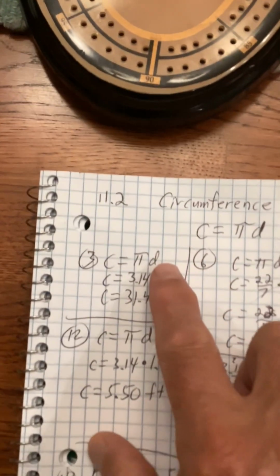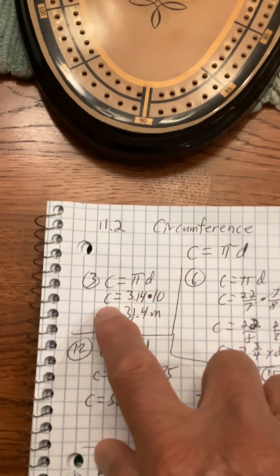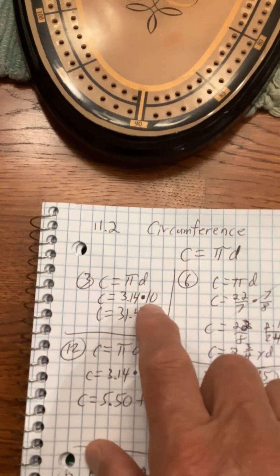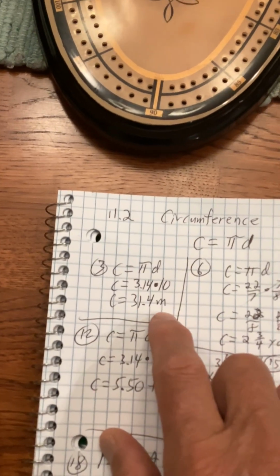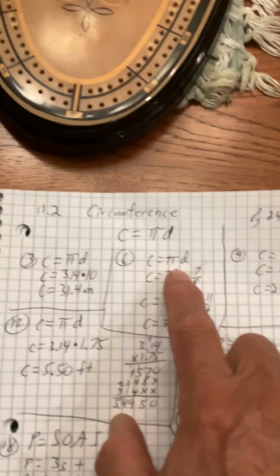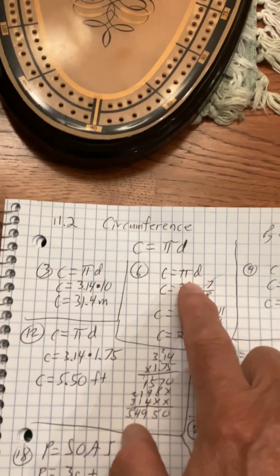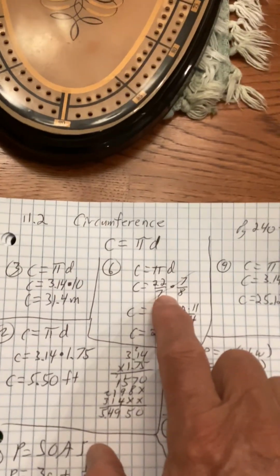Number 3, circumference is pi times diameter. So circumference is 3.14 times 10, and when you multiply by 10, you just move it 1 to the right. Attach your units. Number 6, circumference is pi times diameter. This time they want you to use the 22 over 7 as your estimate of pi.